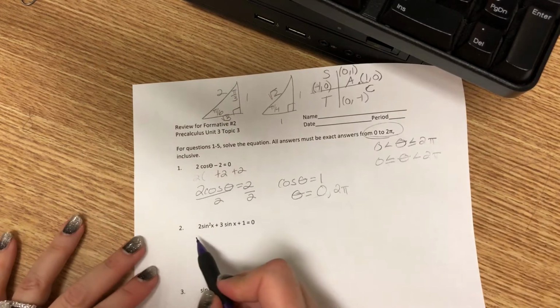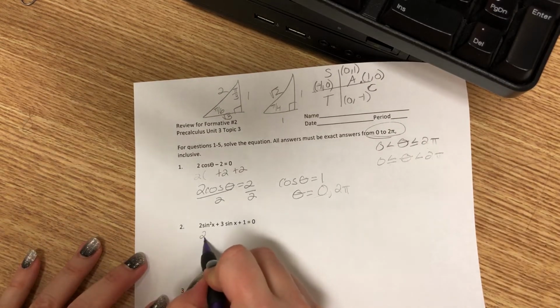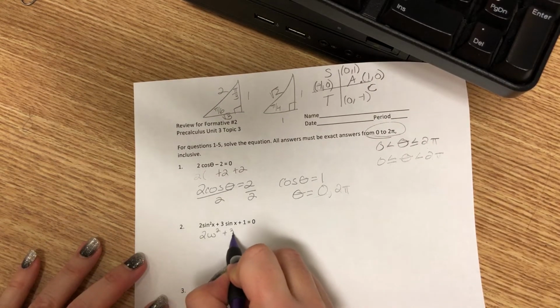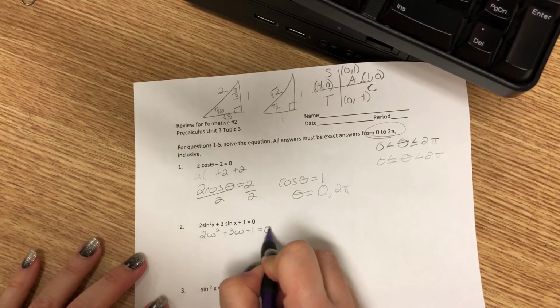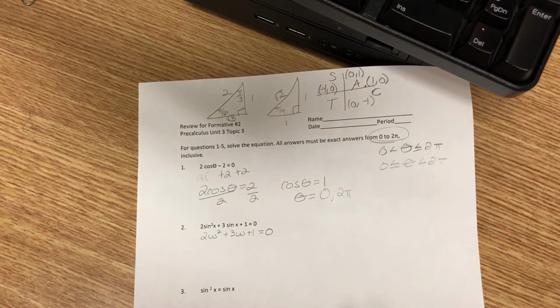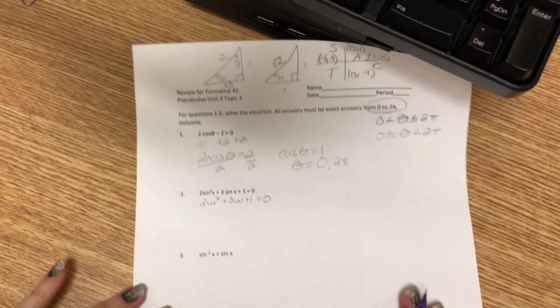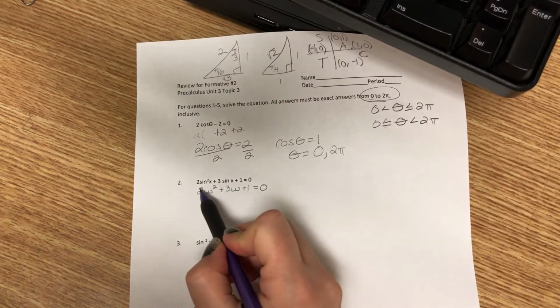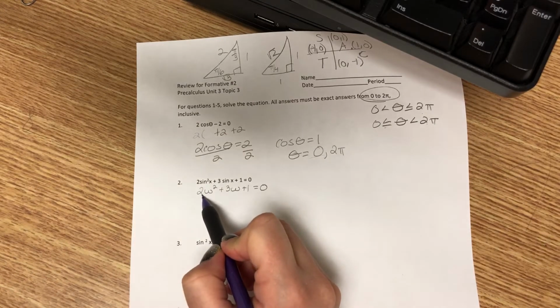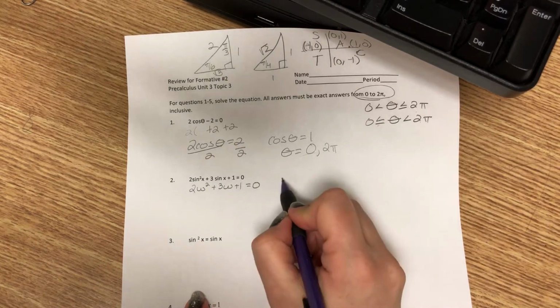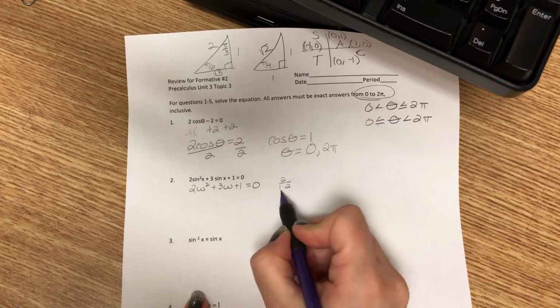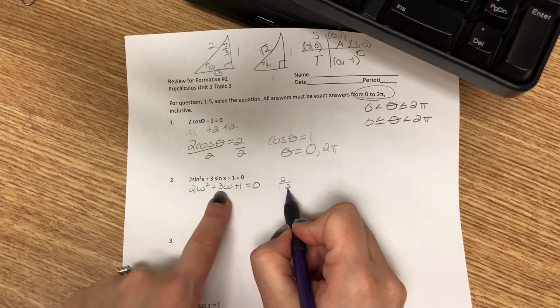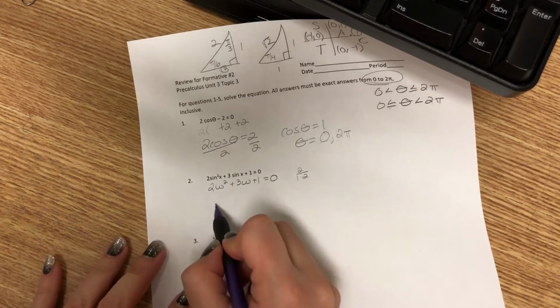Okay, number 2, we have to factor. So it might be easier to think of the factoring without the sign in there and then put the signs back later. So this is a box method or split the middle factoring because this coefficient is not a 1. So 2 times 1 is 2. The only way to multiply that is 1 times 2, and that adds to 3. So I'm going to box method factor.